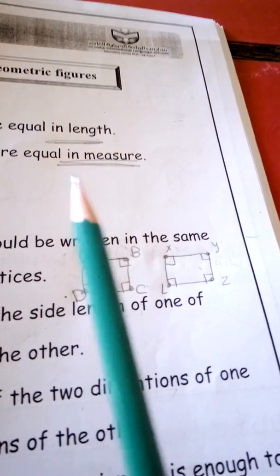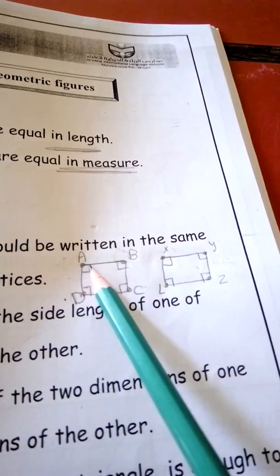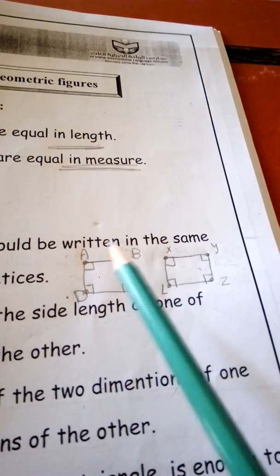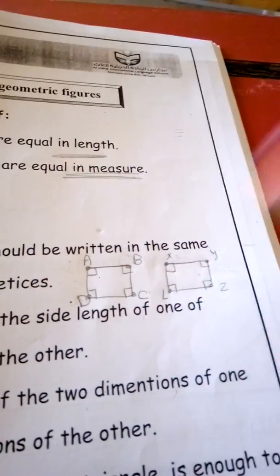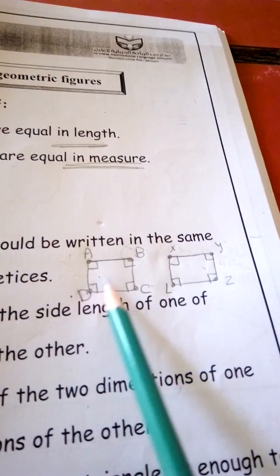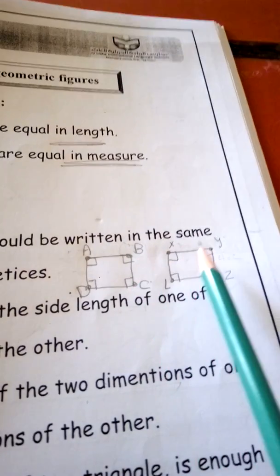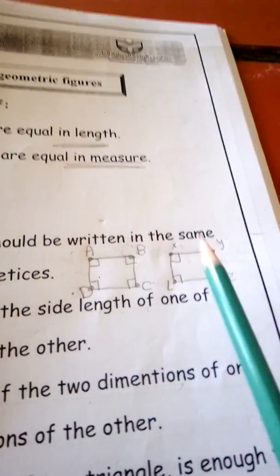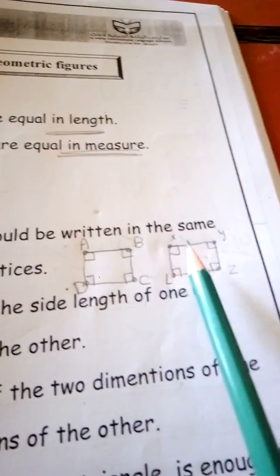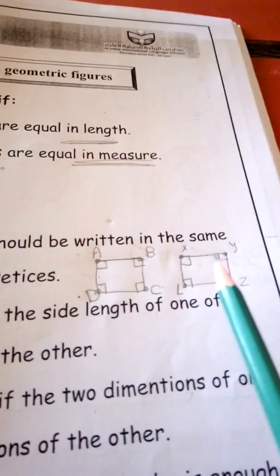The corresponding: A equals X، يبقى the other side الانجل A equals X. طب B equals Y. This means corresponding يعني المقابلة ليها.